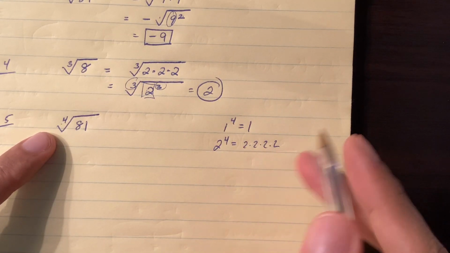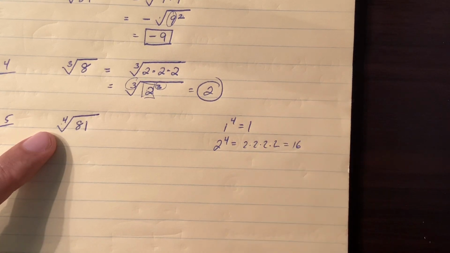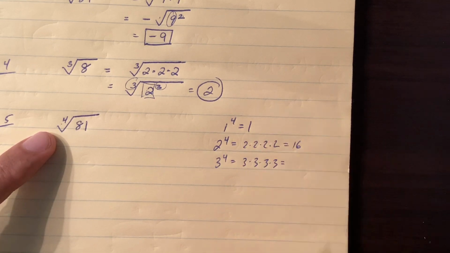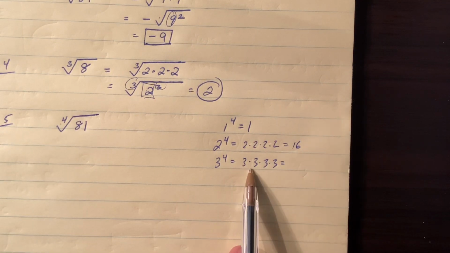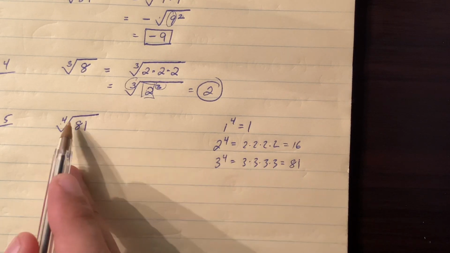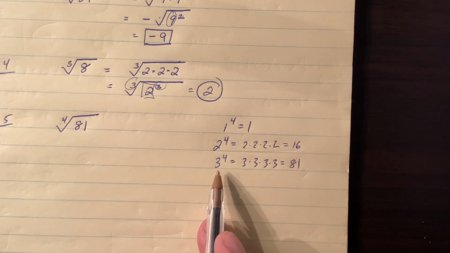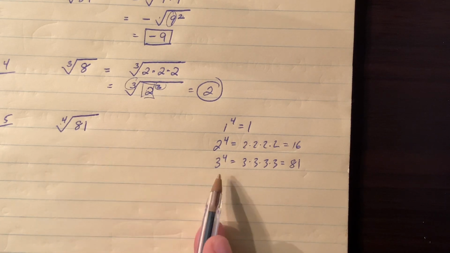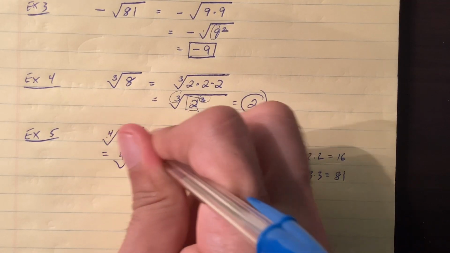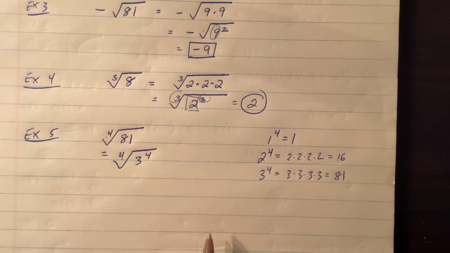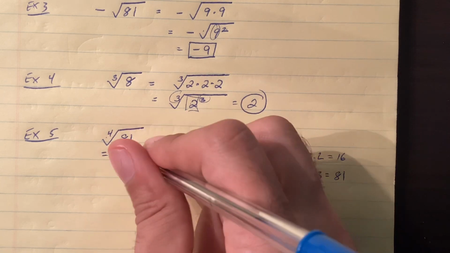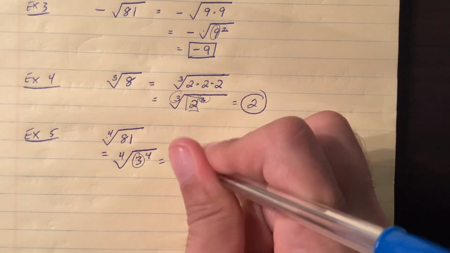2 times 2 is 4. Times 4 is 16. All right. 3 to the 4th. 3 times 3 times 3 times 3. Feel free to get a calculator if you want one. 3 times 3 is 9. 3 times 3 is 9. 9 times 9, 81. Oh, look at that. So we see that our number pops up right away. So we know it's probably going to be something. Well, we're going to need to replace this with 3 to the 4th, because 3 to the 4th equals 81. You see? And now that we see the index matches the exponent, the power, our answer is just going to be whatever the base is equal to.